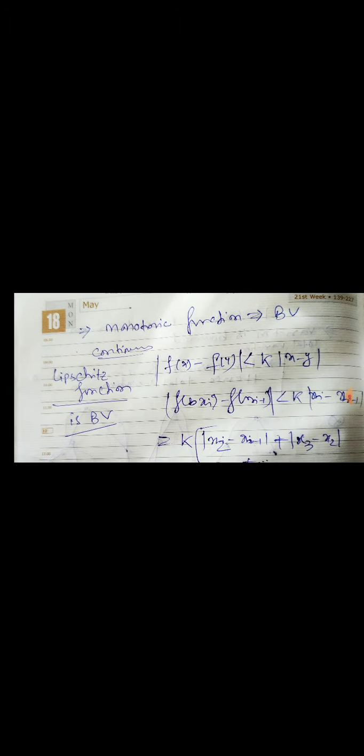Here we can only say something about Lipschitz functions. So a Lipschitz function is of bounded variation, and you can see that a Lipschitz function follows the property |f(x) minus f(y)| is less than or equal to k times |x minus y|. So if you put any two consecutive values, that value will be k times (xi minus xi minus 1), and ultimately the result will be k times (b minus a).